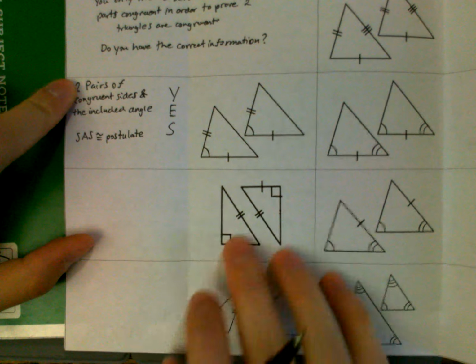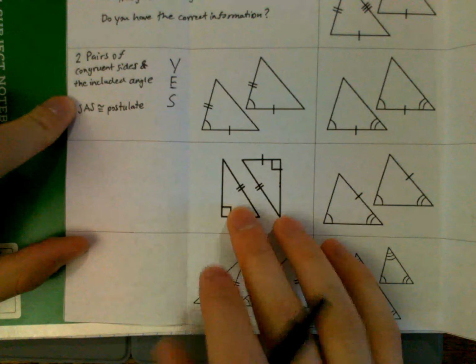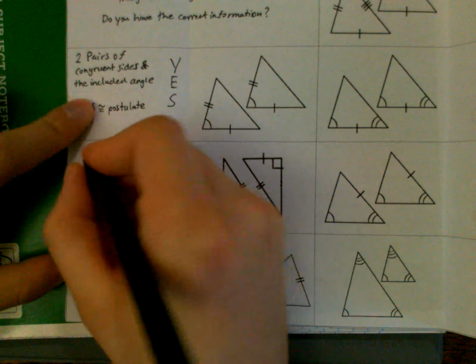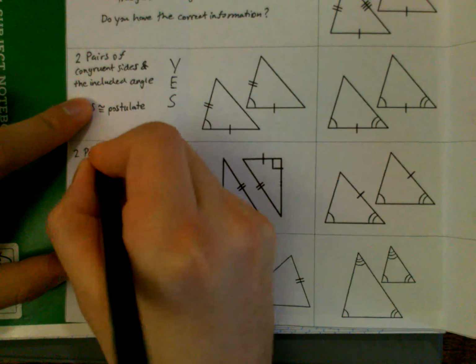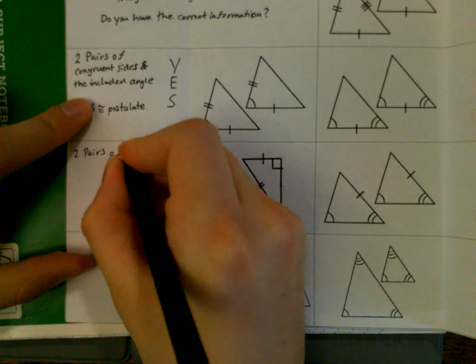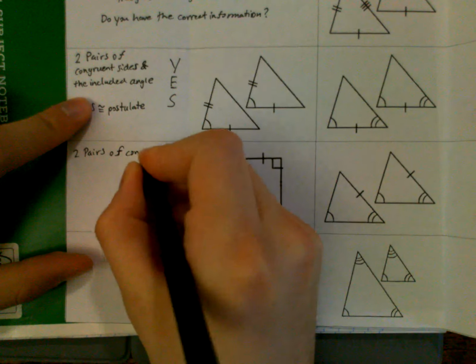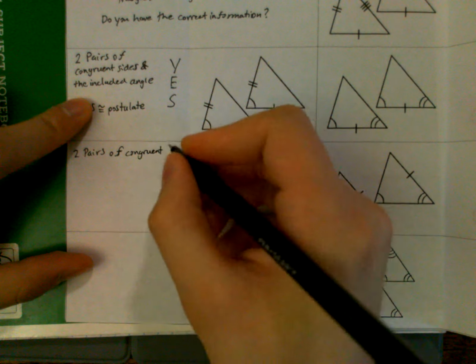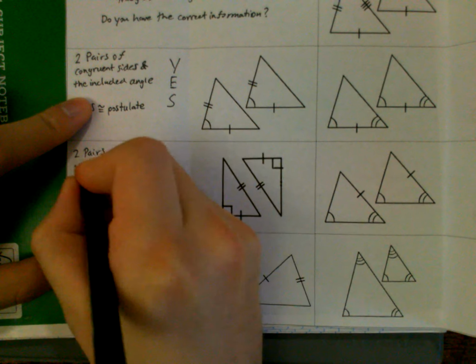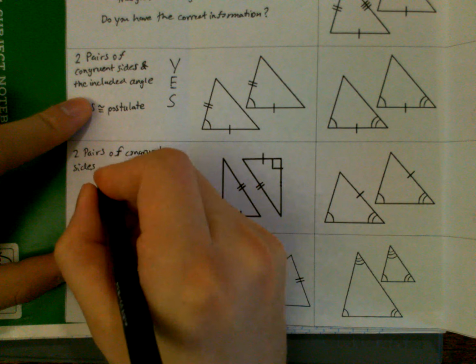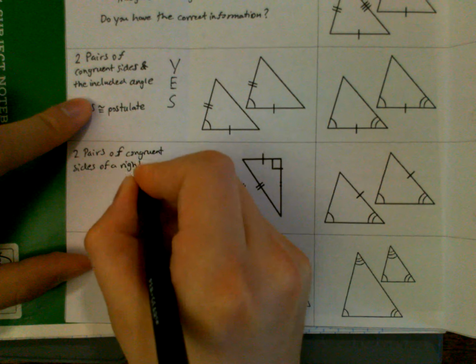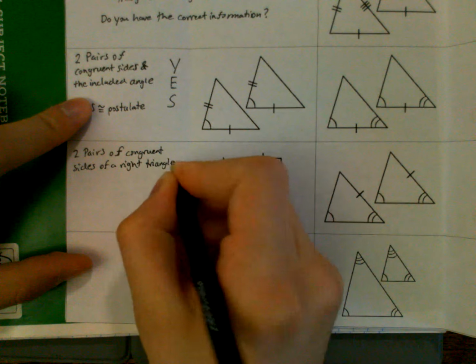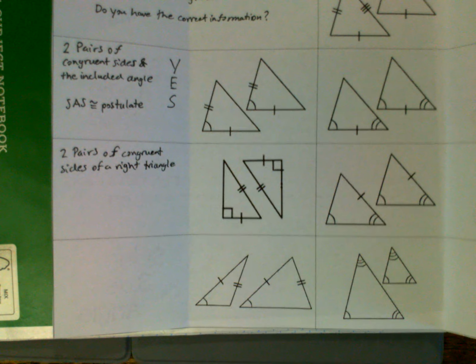Now the next one down is the hypotenuse-leg theorem, which states that you have two pairs of congruent sides of a right triangle. And I want you to underline that. I left my red pen over there, darn it, I'll do it in pink.